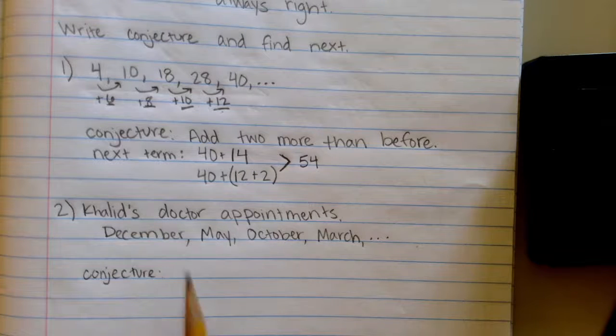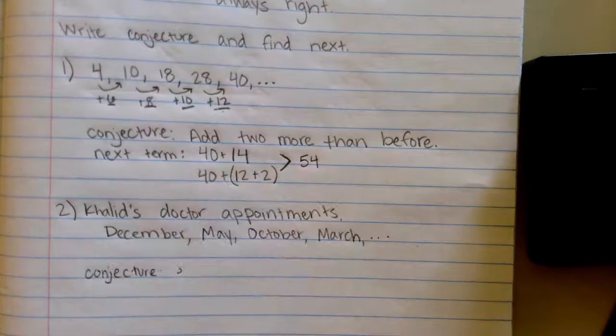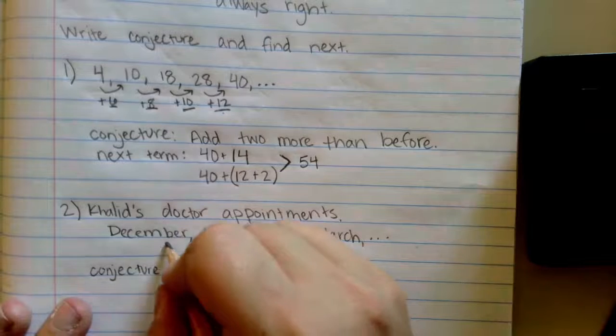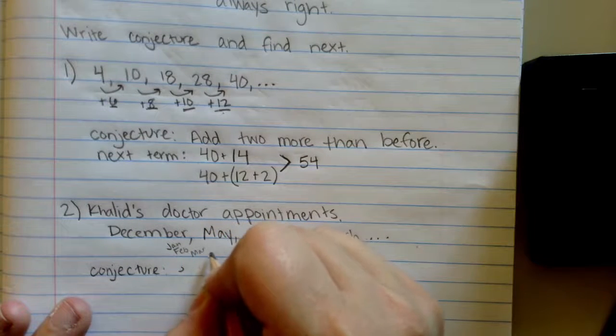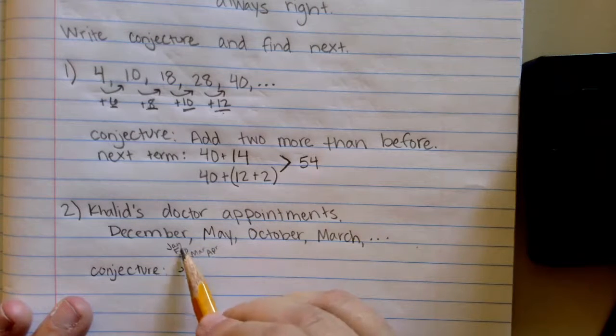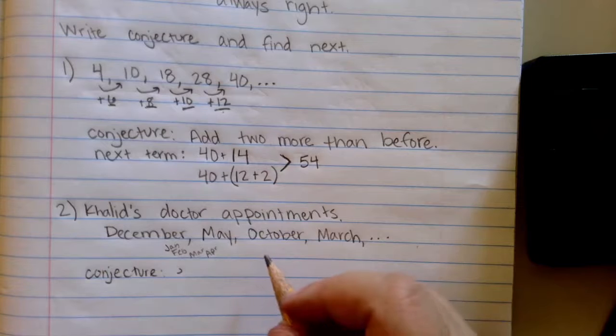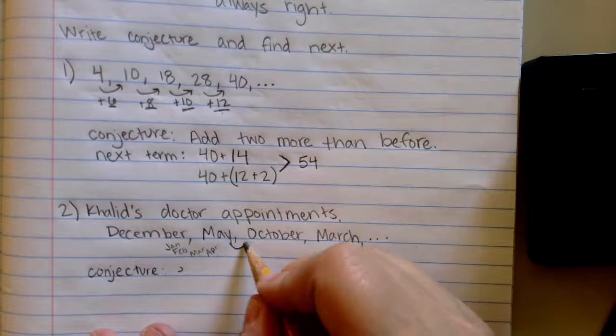What do you notice? How are we going to know what's the next month? Like, what's the rule? Every 5 months. So December to January, January to February, February to March, March to April, April to May. Is that 5 months? That's 5 months. So let's go May to October. May to June, June to July, July to August, August to September, September to October. 5 months.